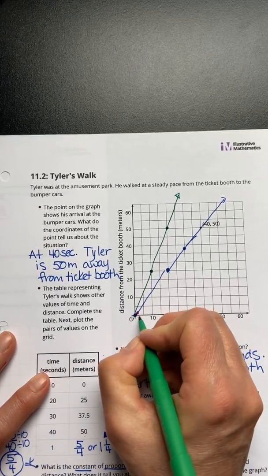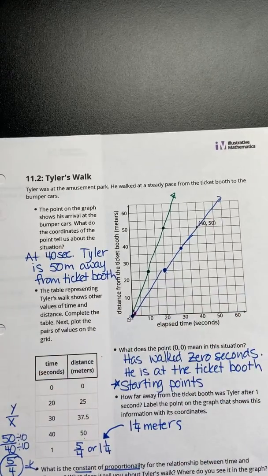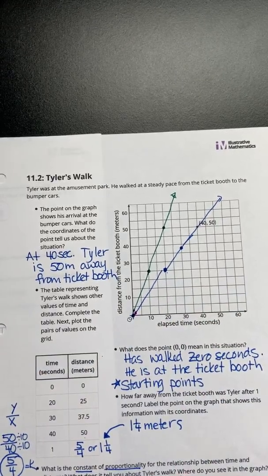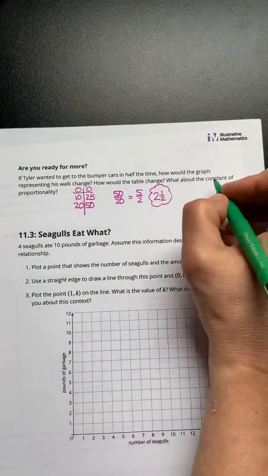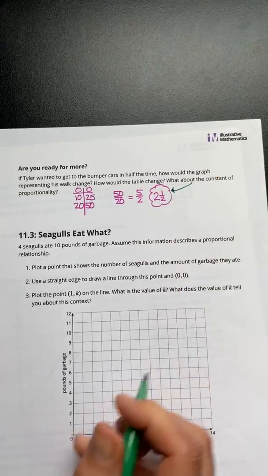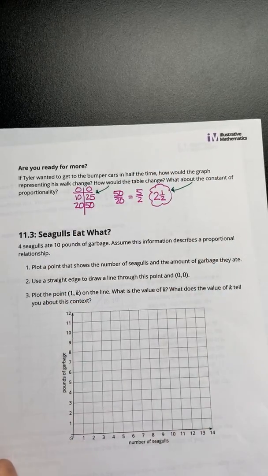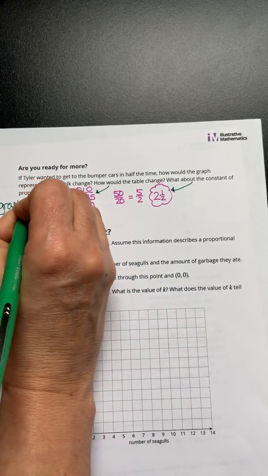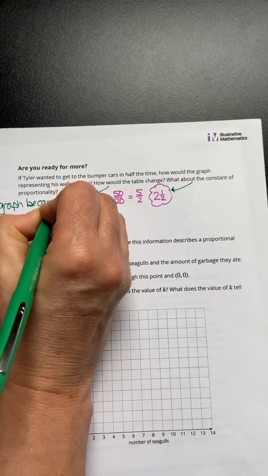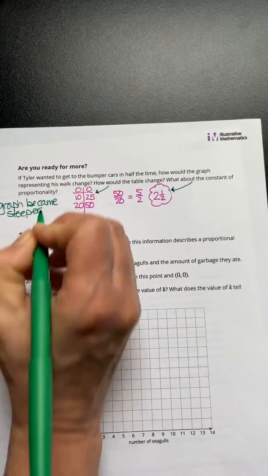My constant of proportionality would be here where it's 1. This would have been about 2 1/2, okay? So that's just showing you what happens if I change some information, okay? So this was the constant of proportionality. This is how the table changed, okay? And the graph became steeper. That means it went up at a higher rate. Okay.